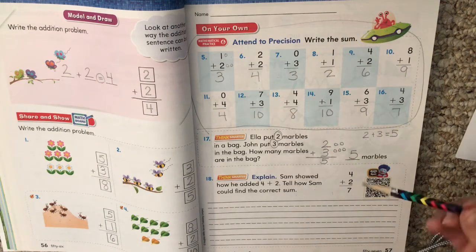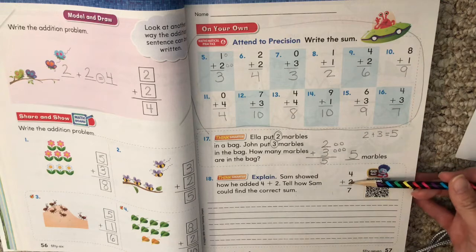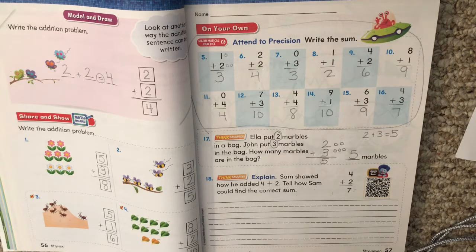So we're looking at this. This is what Sam did. He did 4 plus 2 equals 7. So Sam's answer is not right. So I want us to think, when we're trying to solve a problem, what do we do to help us figure out our answer? What strategy have we been practicing throughout this whole chapter when we're doing a plus problem? What do we add to our plus problem to help us figure out the answer?